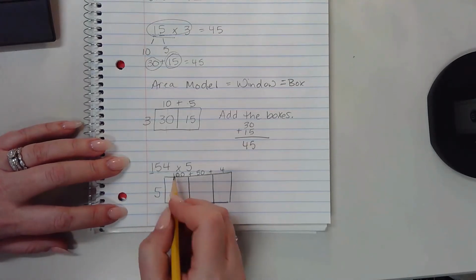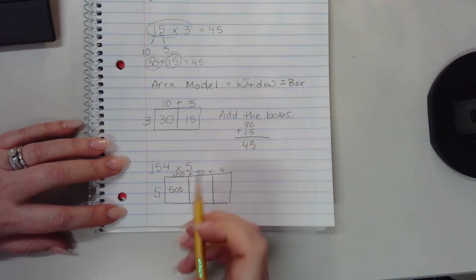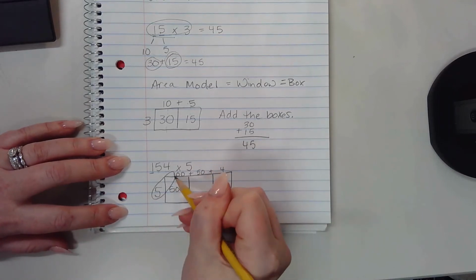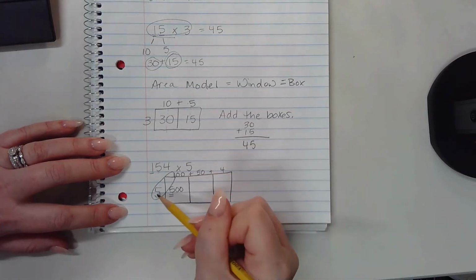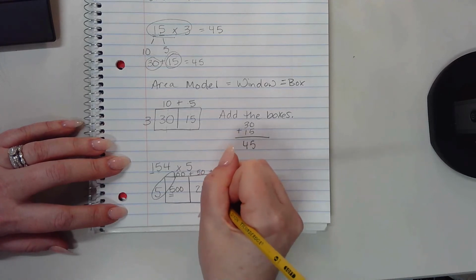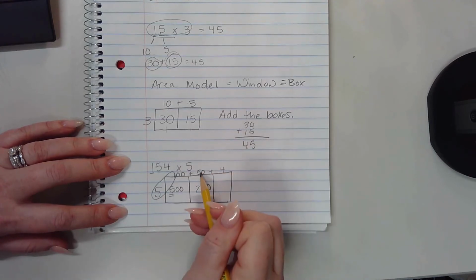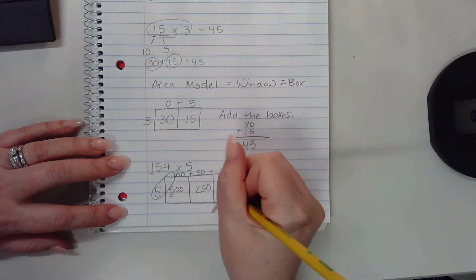So 5 times 100 is 500. Another trick here is that you could just do 5 times 1, which is 5, and then drop your 2 zeros down. 5 times 50 is 250. So 5 times 5 is 25, and then I drop my 0 down. And then 5 times 4 is 20.